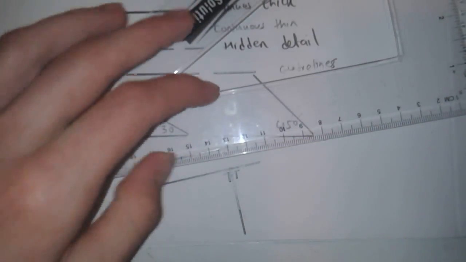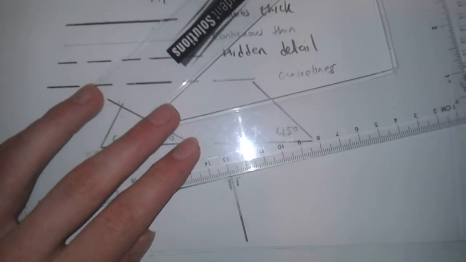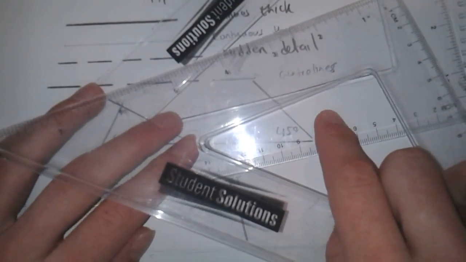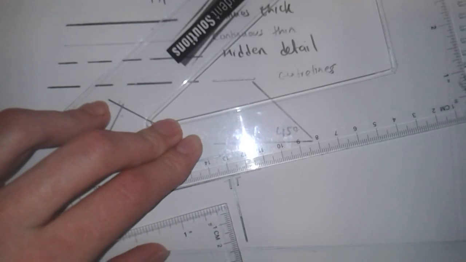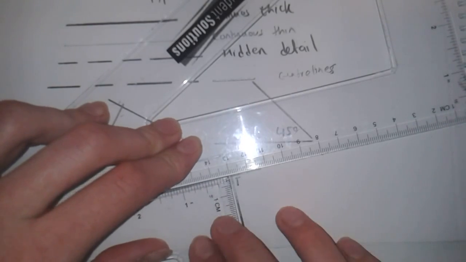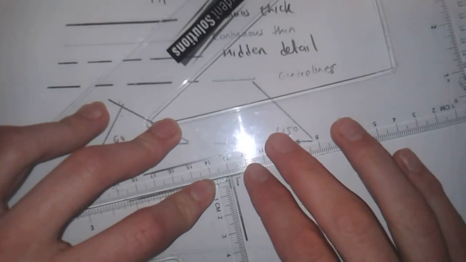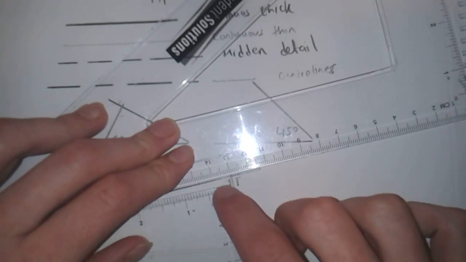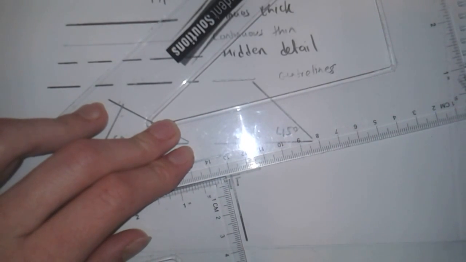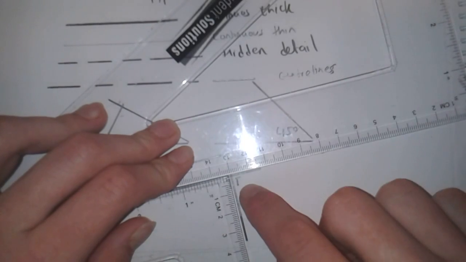And if you wanted to draw a line perpendicular, well then you will place the set square on the line, and then place the other set square like so, to form a 90 degree angle. And once this is flat, up against the line, place this set square up against this, and draw a line, and that will be 90 degrees.